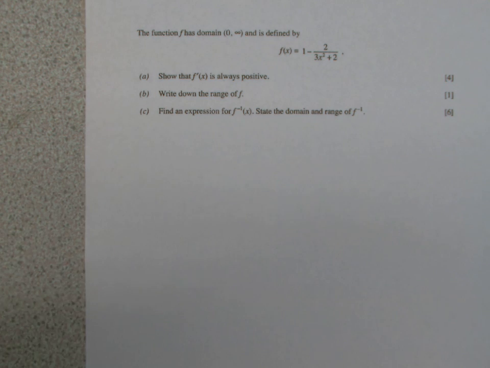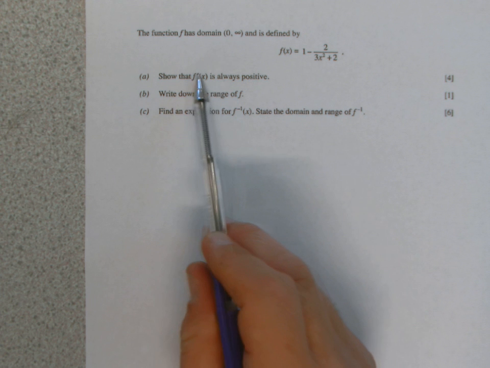Right, the function f has domain 0, infinity, and is defined by this here. Show that f dash of x is always positive. Okay. Now, it is important to realize that that is f dash there, right? It's not f to the minus 1, it's f dash.